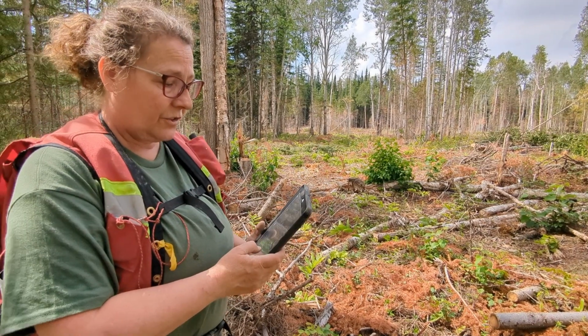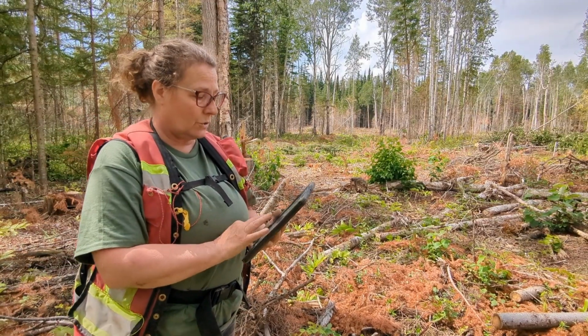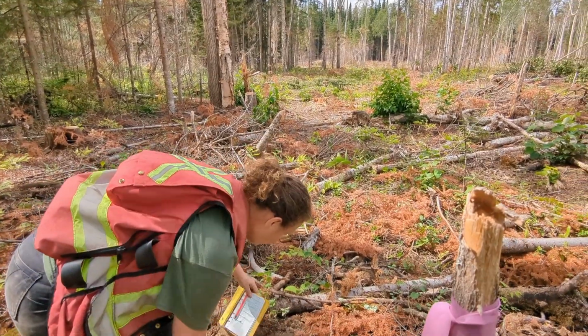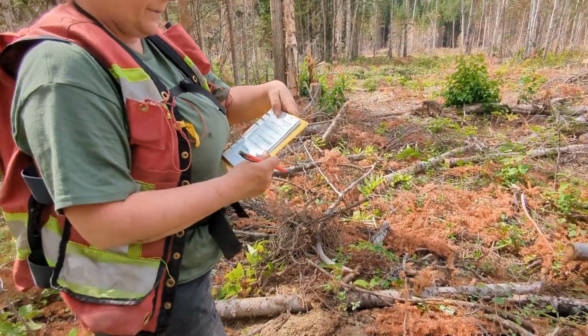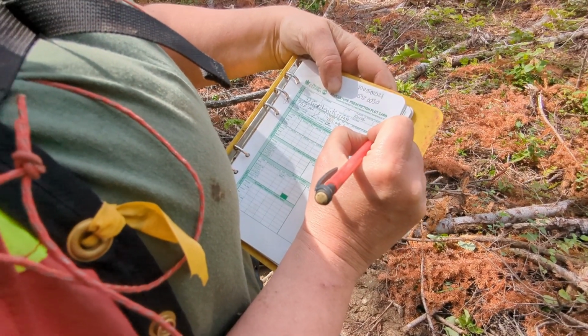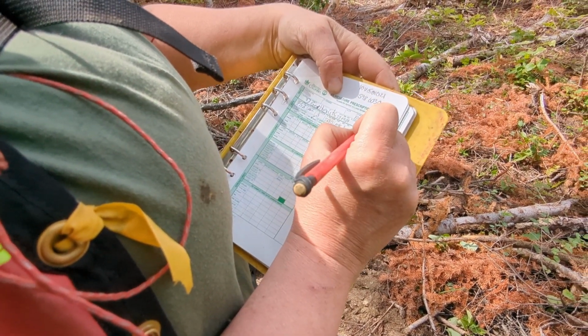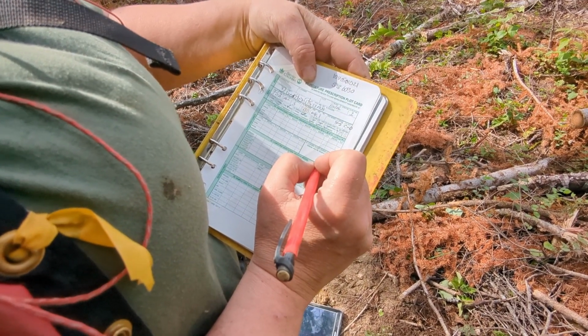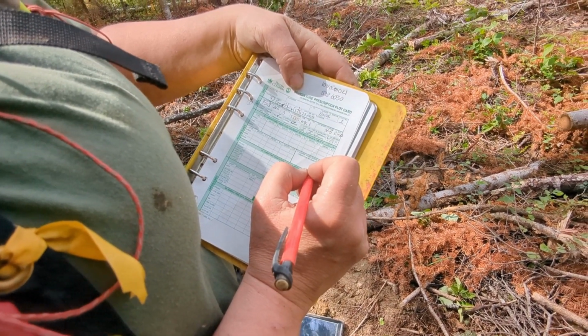Okay, so now the first thing we want to do is put that on our card. And how we do that is we go C to D, and then we go 4 to 5, because that's kind of where we're looking right now.